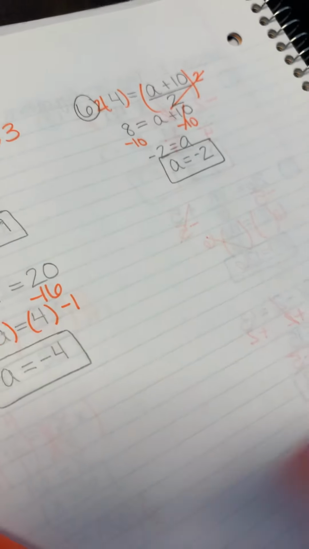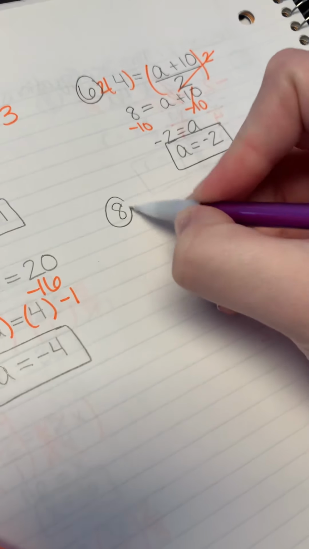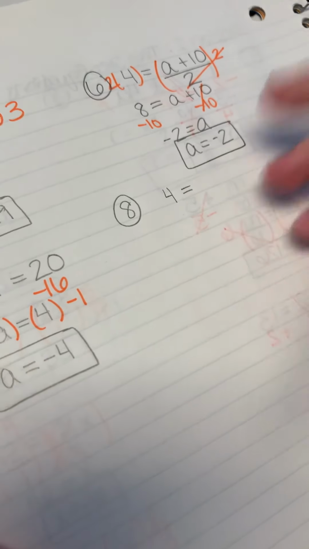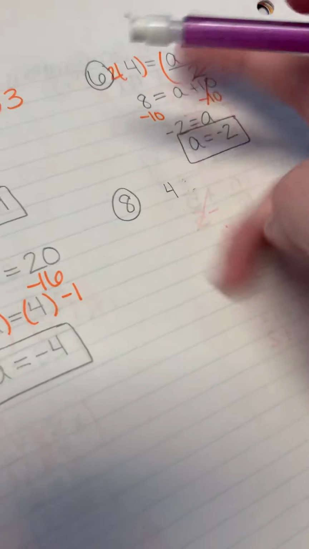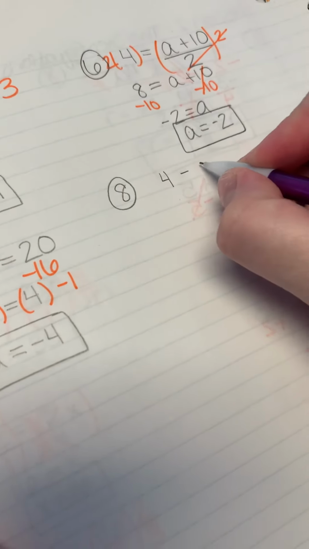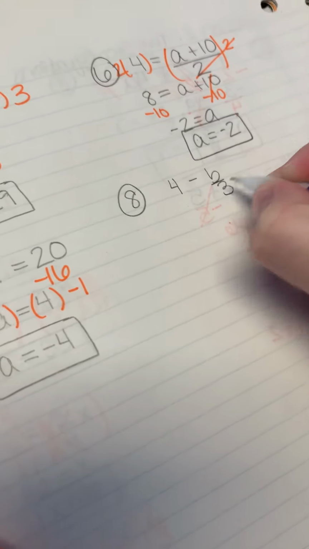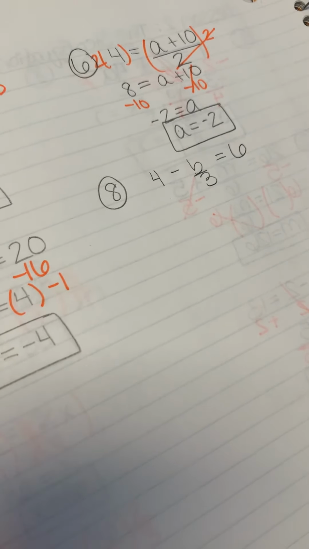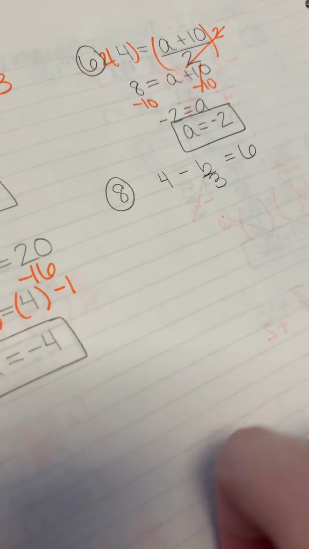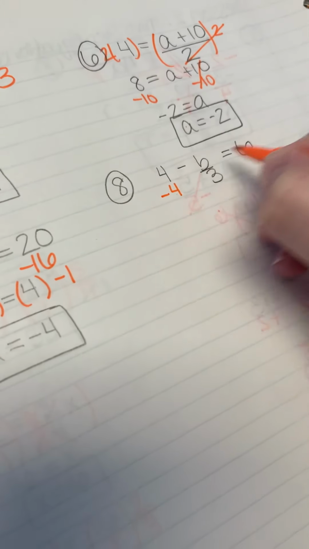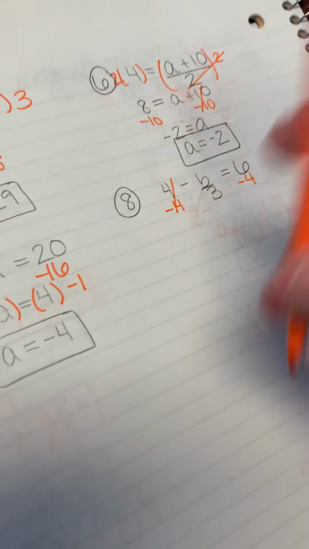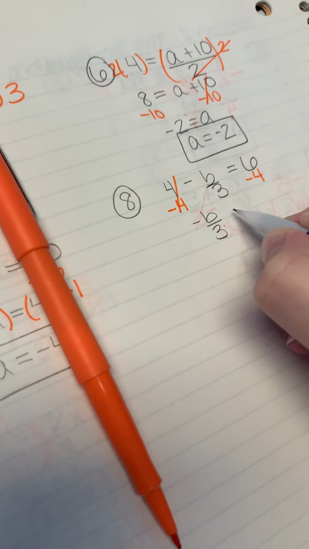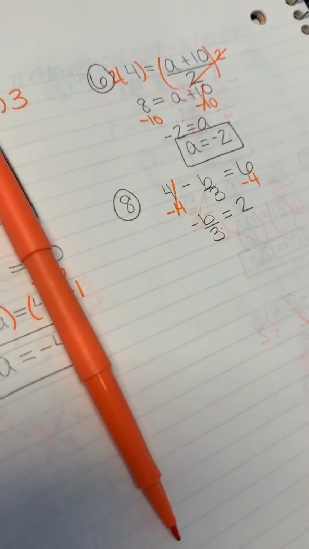Let's try number 8. 4 minus b divided by 3 equals 6. So in this case, we're going to have to subtract the 4 first. Left with negative b divided by 3 equals 2.